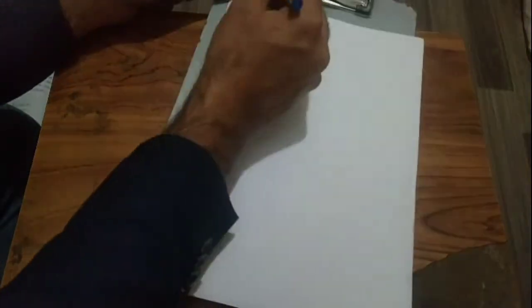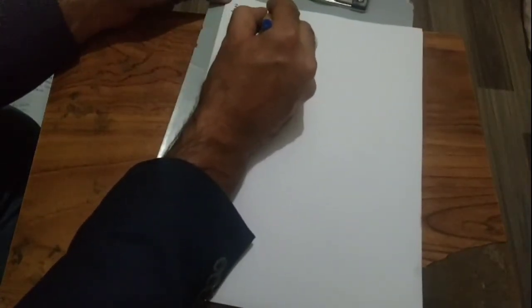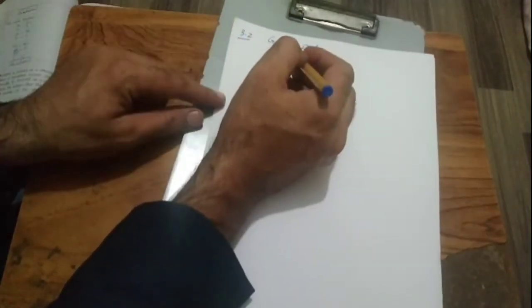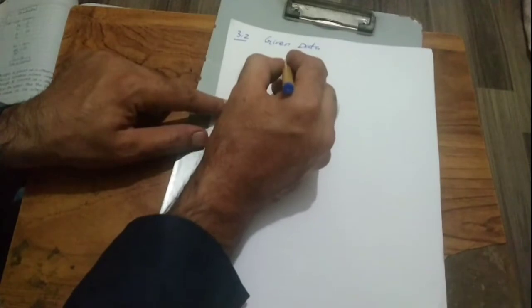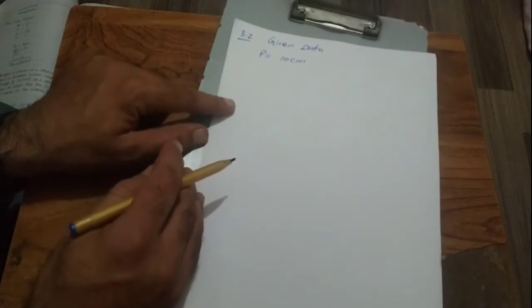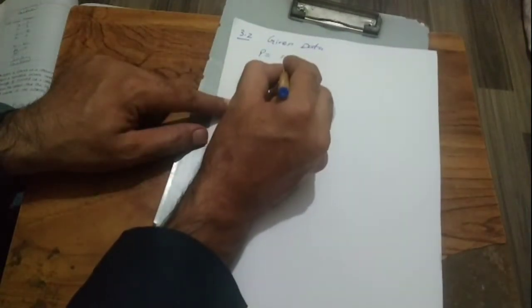Okay, so it's problem set 3.2. Given data: object distance, that is P is equal to 10 centimeter, and image distance Q is 5 centimeter.